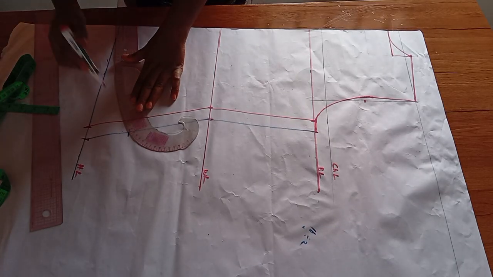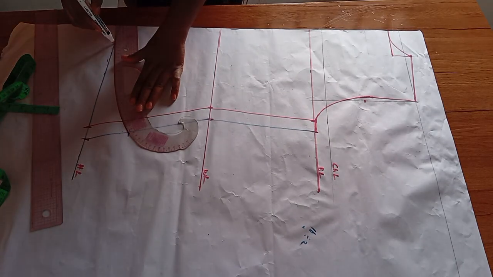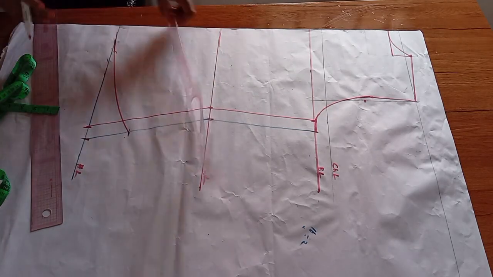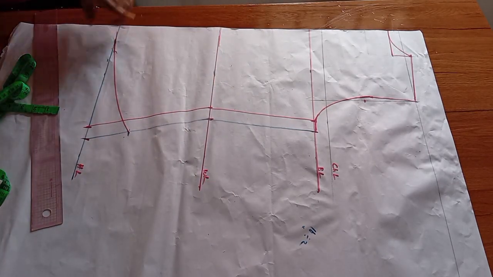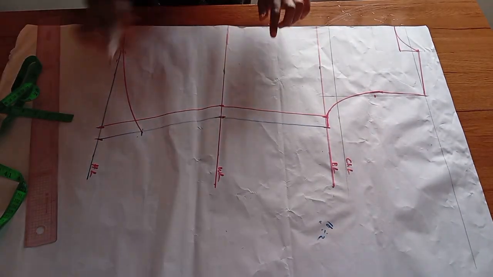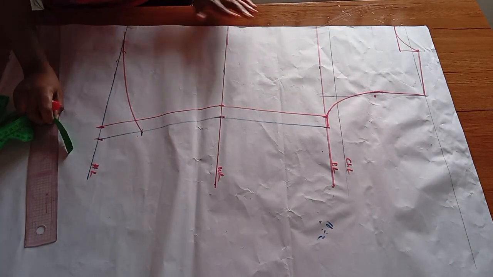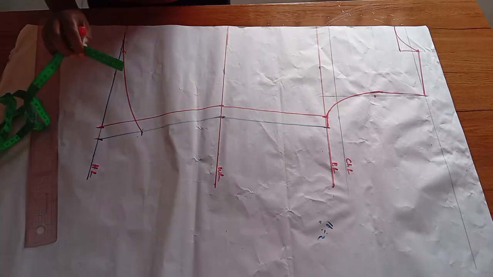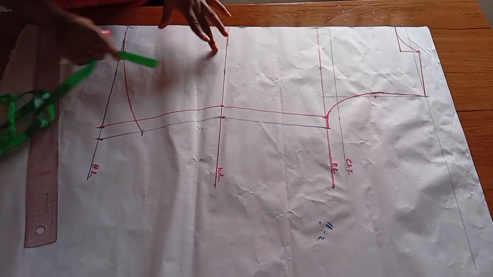So let's use it this way. So this is how the down of our blazer will look like. Okay, this is our back, right? So the next thing we are going to do is that we are going to mark our tags. It is very important. In some places, they don't put that, but if you want your blazer to be very beautiful and look very professional, you will put that, right?